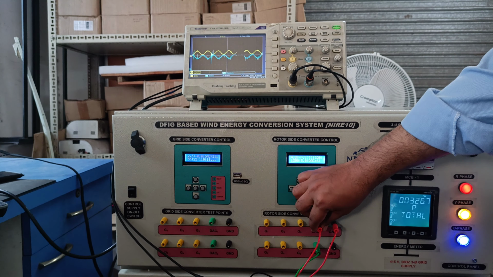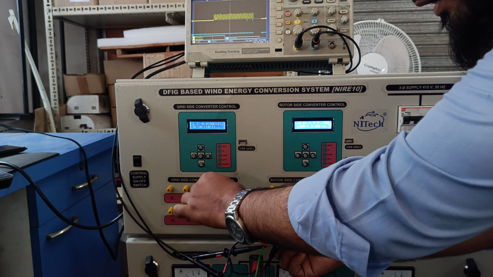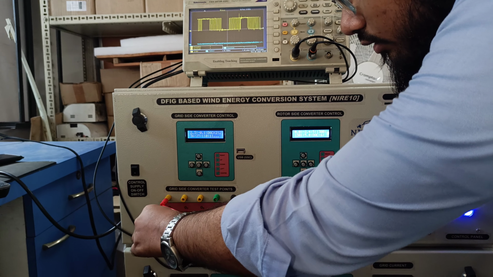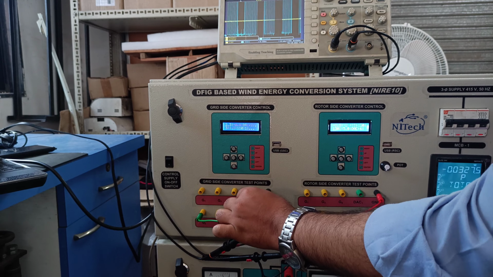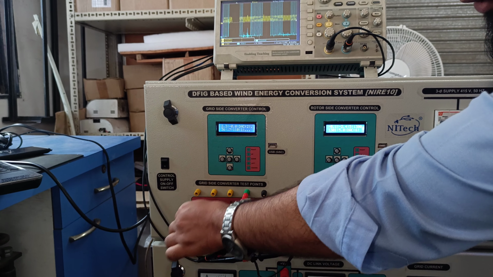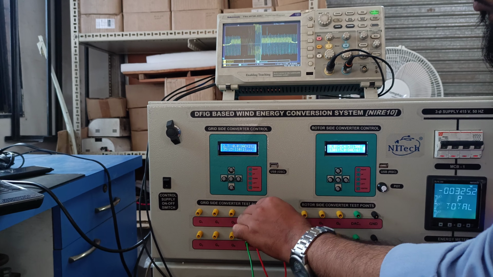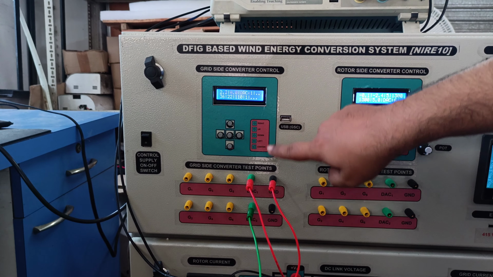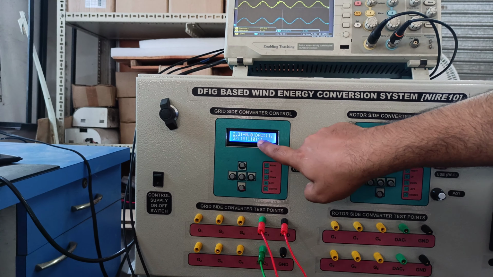Now we have to move to the rotor side, grid side observation. So you have to connect DAC 1 here. You can also see the gate pulses. Okay, so the grid side gate pulses you can also observe from this connector. Now we have to observe the DAC 1 and DAC 2 quantity for the grid side converter. Same as the rotor side, you have to change the grid side converter control DAC output. So by pressing the down key you can change the DAC signal.